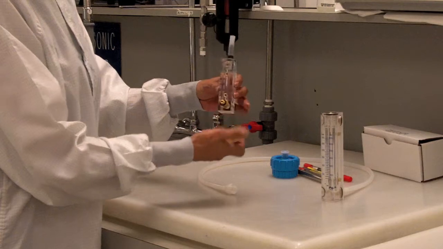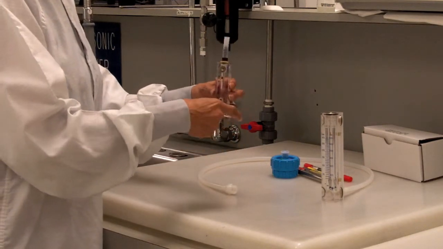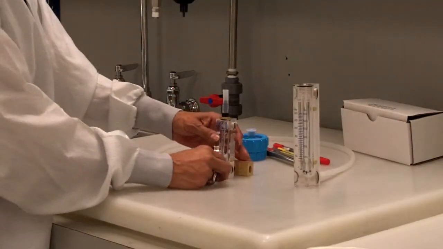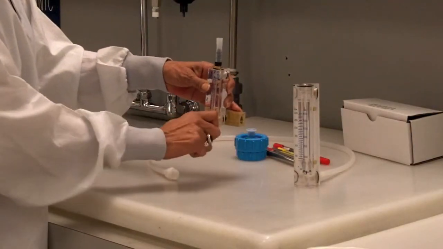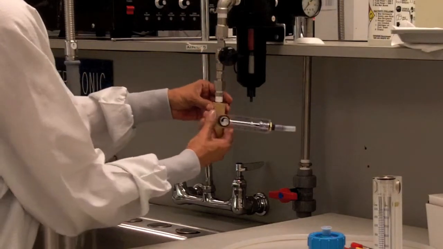Attach the tube flow meter to the center hole on the 1/4-inch NPT adapter. Ensure that the needle valve is turned fully clockwise into the closed position. Hand tighten the unmarked side of the adapter to the sampling outlet.